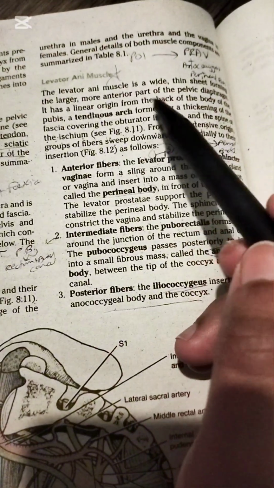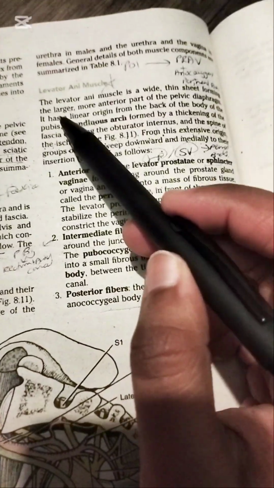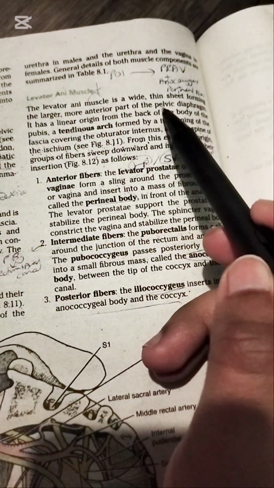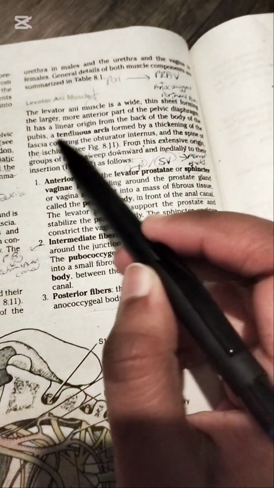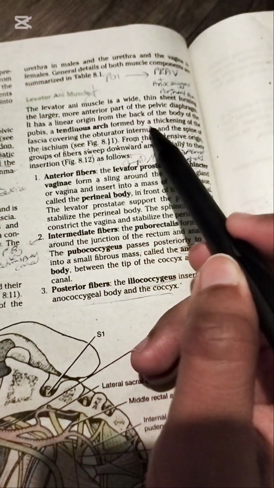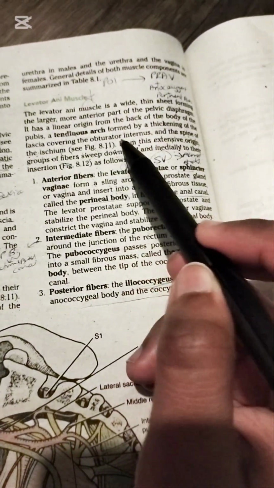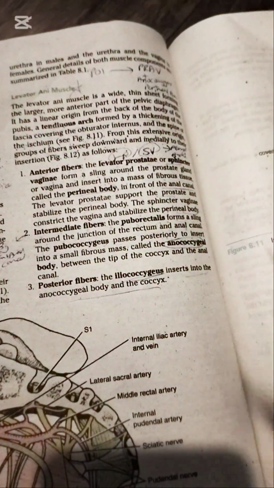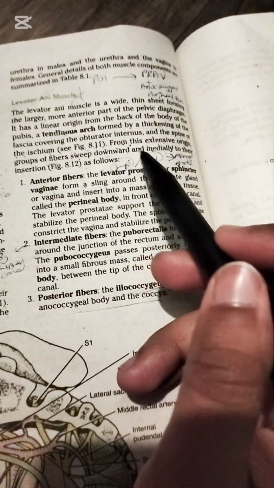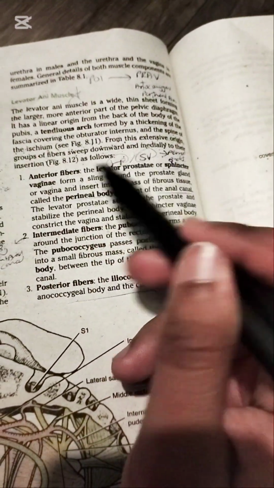Now let's talk about the levator ani muscle, which is a wide thin sheet forming the larger, more anterior portion of the pelvic diaphragm. It has a linear origin from the back of the body of the pubis, a tendinous arch formed by the thickening of the fascia covering the obturator internus. So it arises from the pubis and obturator internus fascia, as well as the ischial spine. From this extensive origin, it sweeps downwards and medially to its insertion.